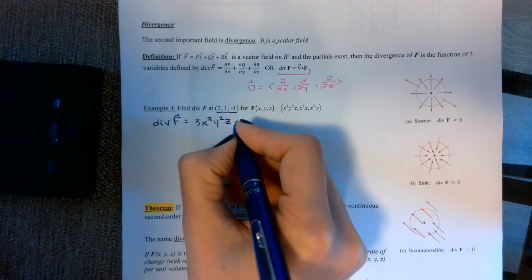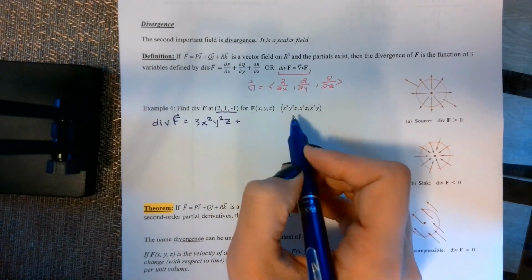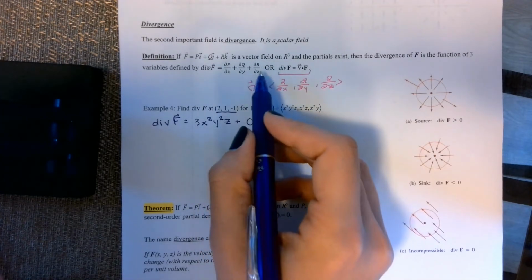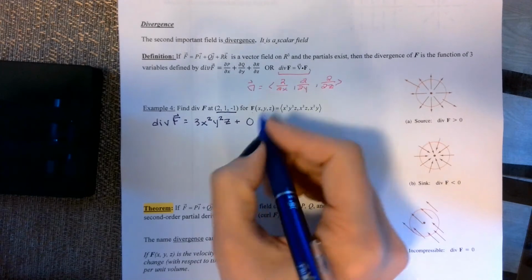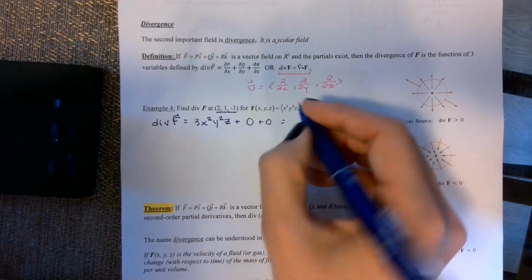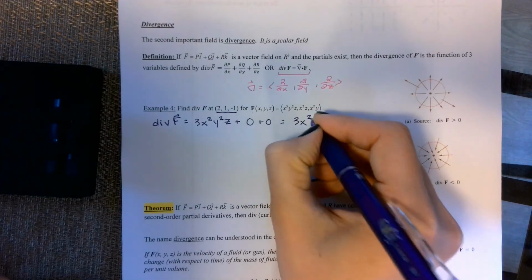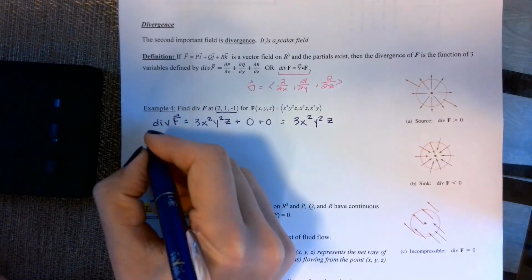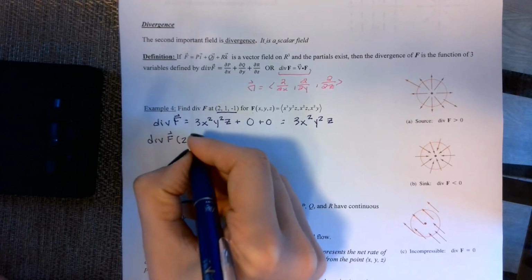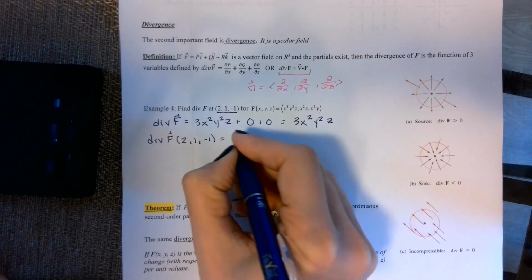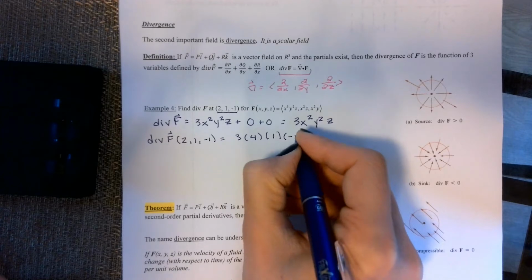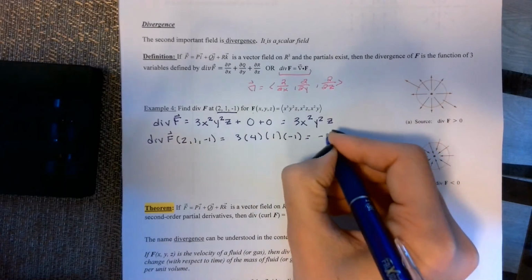The partial derivative of the second component with respect to y is nothing, because there are no y's here. And finally, the partial derivative of the third component with respect to z: no z's here, so also 0. So the overall formula for divergence of this whole vector field is 3x squared y squared z. And the divergence of the vector field F at the point (2, 1, -1) is 3 times 4 times 1 times negative 1, so I'm getting negative 12.